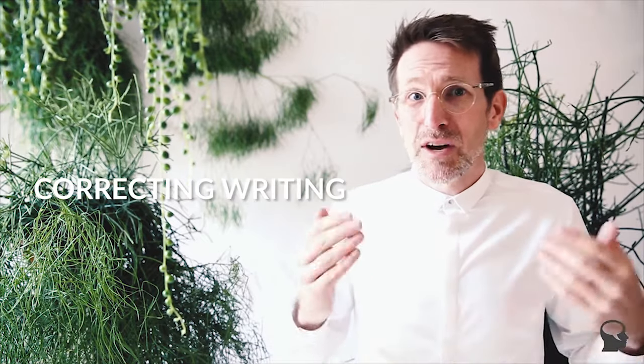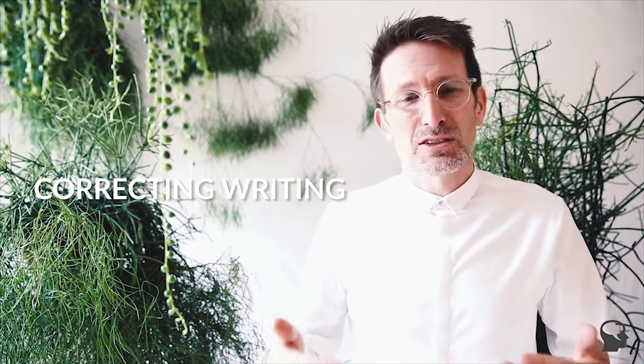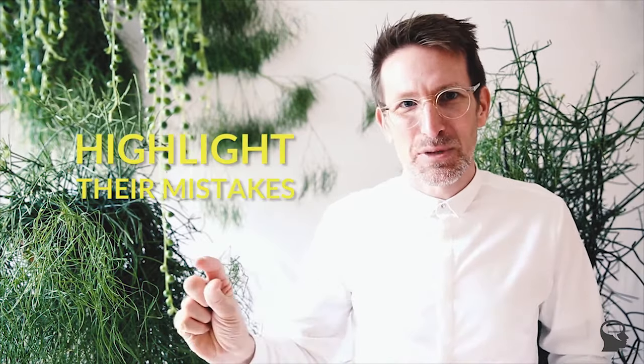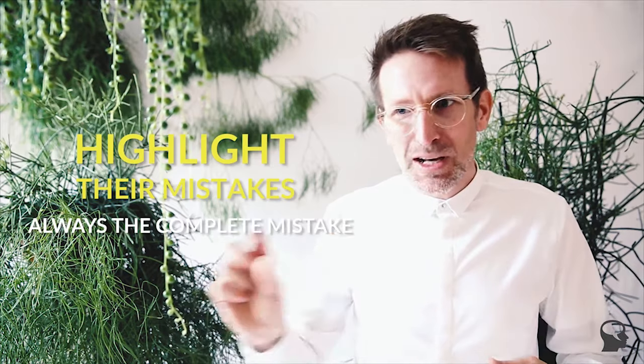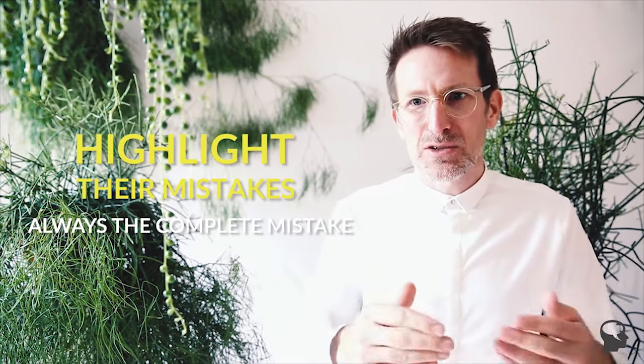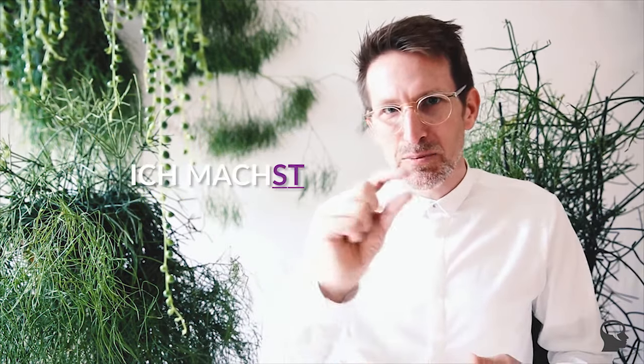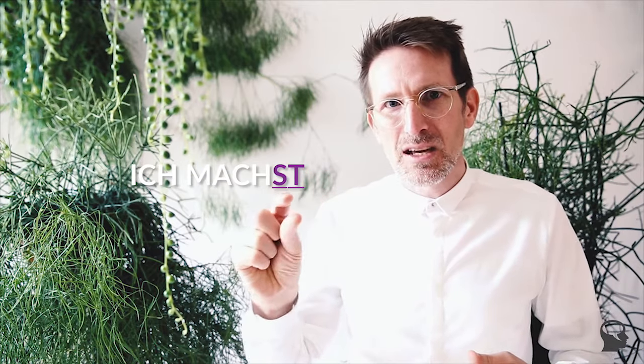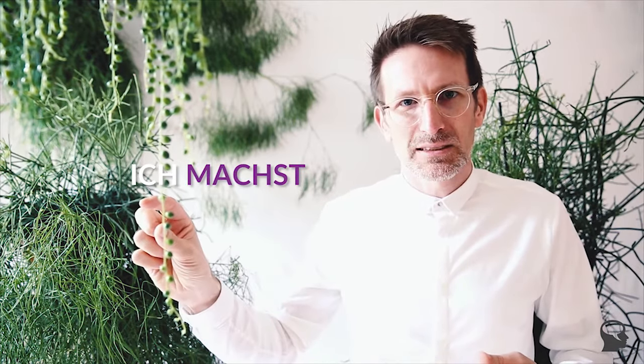So when you correct writing, it's very similar. Send your written text to a native speaker and let that person simply highlight the mistakes. The full word, never just the specific mistake. Let's say you write "ich machst." Let them not highlight the "st." Let them highlight the whole word "machst."